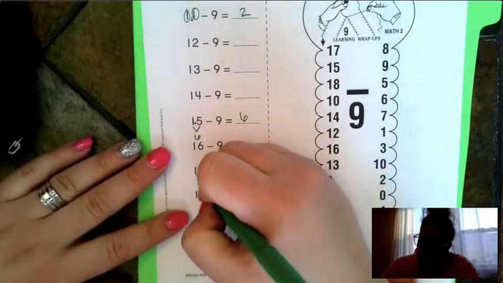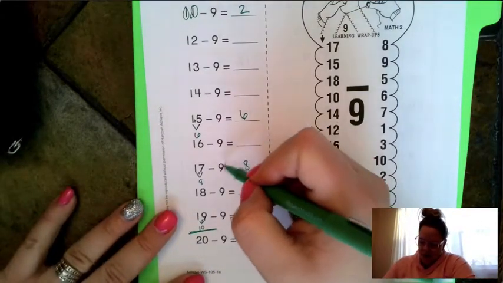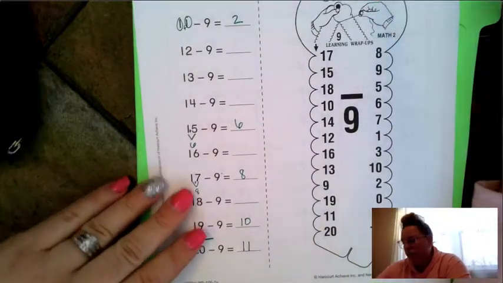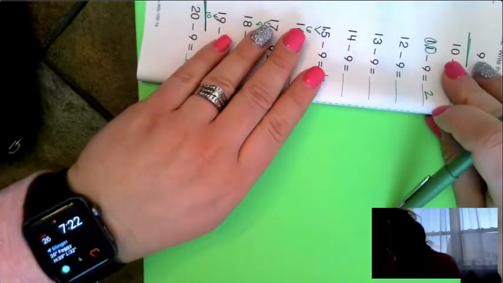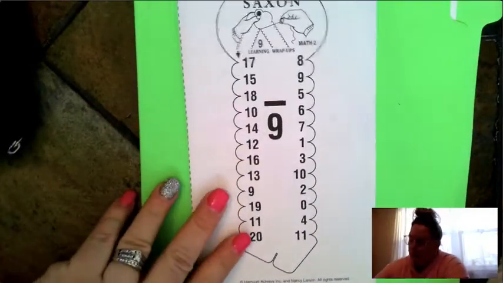1 plus 7 is 8. 17 minus 9 is 8. And remember, you can check your work because 8 plus 9 is 17. Okay, I want you to finish filling out those answers for yourself. Remember, you should be folding this paper. Then here you work on your back side.